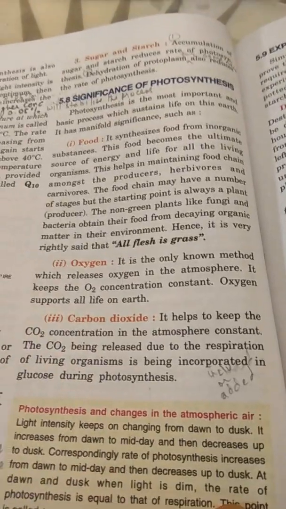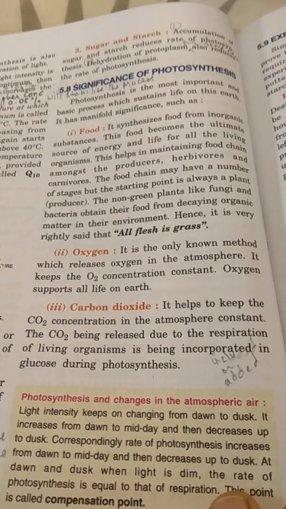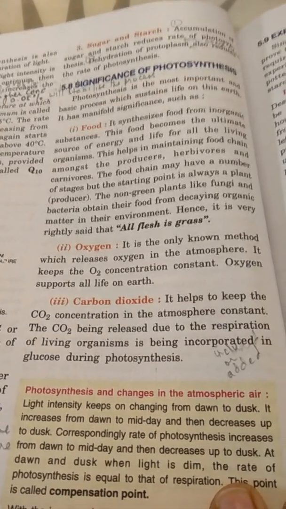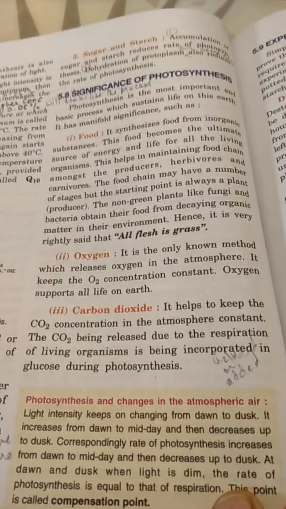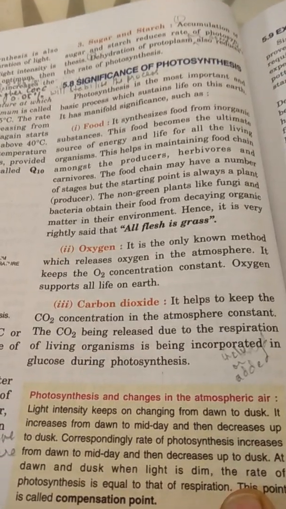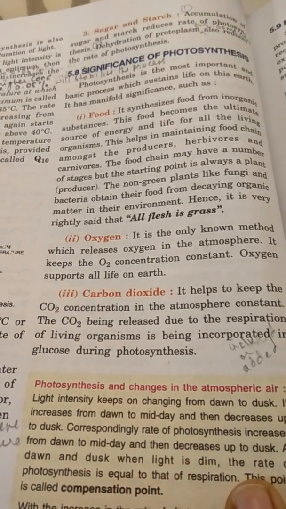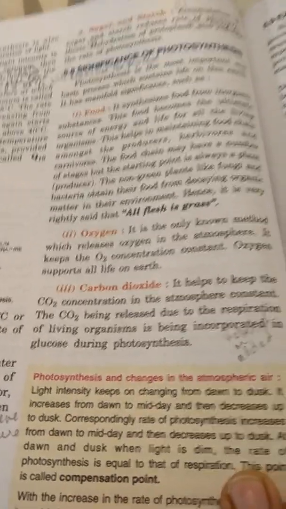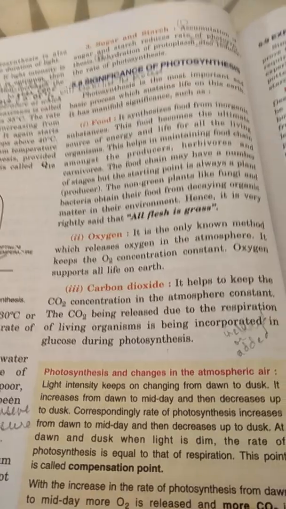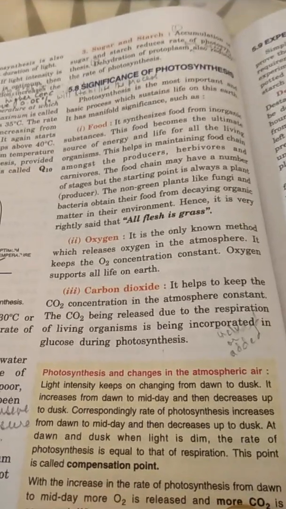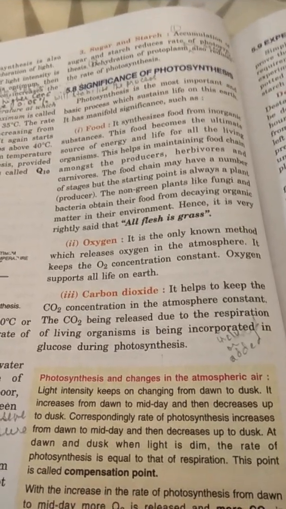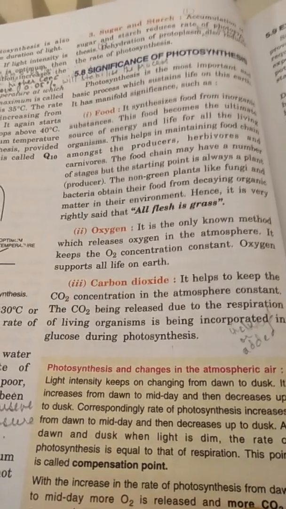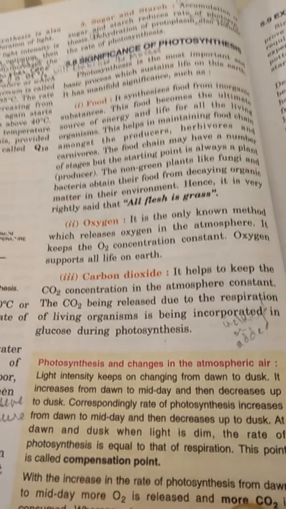Oxygen: it is the only known method which releases oxygen into the atmosphere and thus keeps the oxygen concentration constant in the environment. This is a life supporting gas, so it supports all life on earth. Carbon dioxide: this process also helps to keep the carbon dioxide concentration in the atmosphere constant.